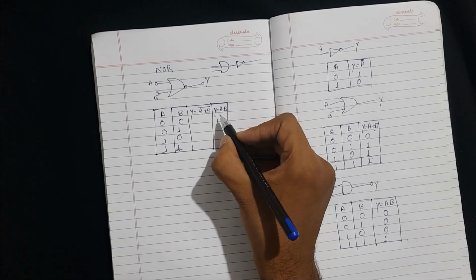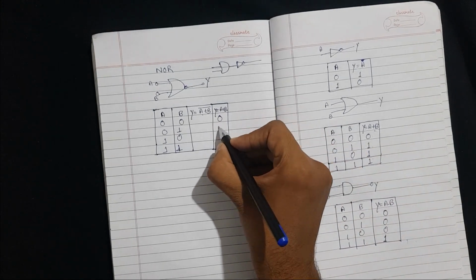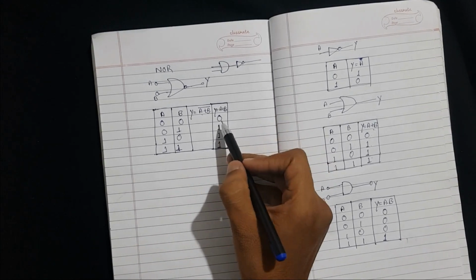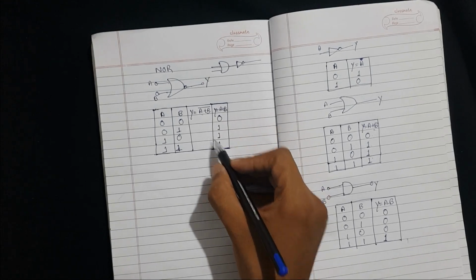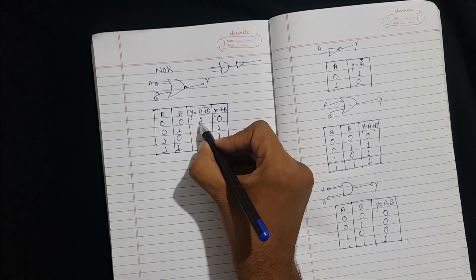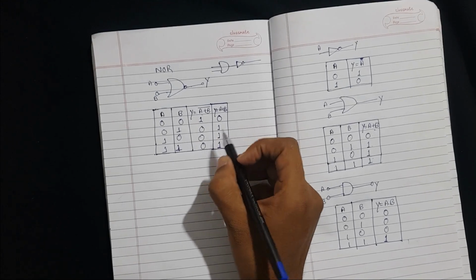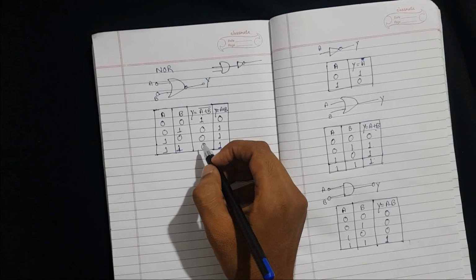Now I'll copy the OR gate truth table here. So this is the OR gate. Now we will just invert these values and write them here. So for 0 we get 1, for 1 we get 0, for 1 we get 0, and again this is 0. So that's how the NOR gate behaves.